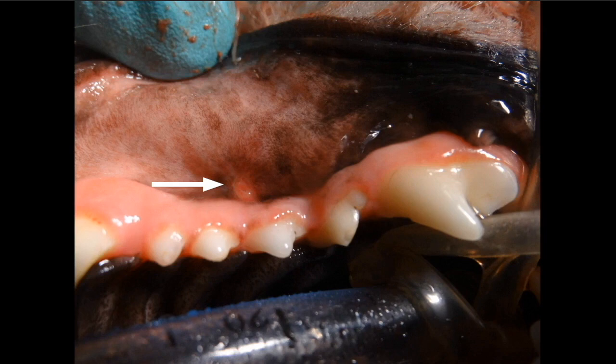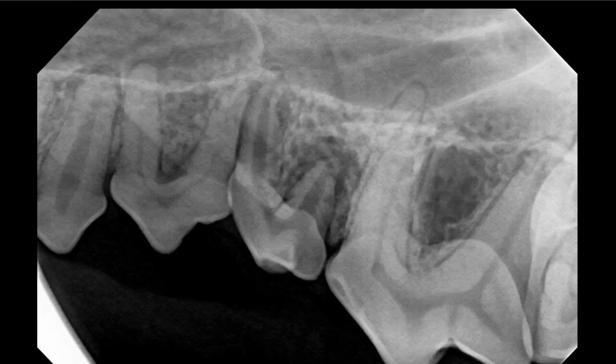So anything that is toward the root tip, away from that line or in the unattached gingiva, is an indication, not always the case, but a good indication that the tooth or teeth adjacent to that area are possibly non-vital. So take a look at this radiograph of the exact same patient. What do you see there?